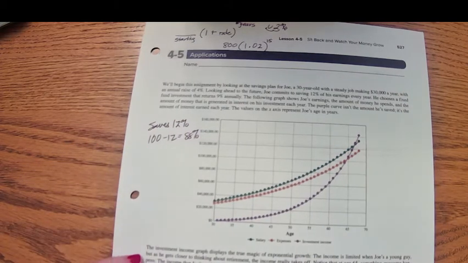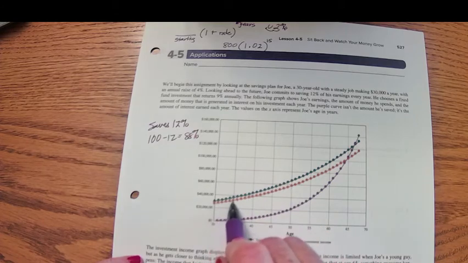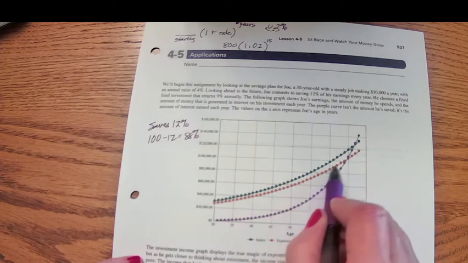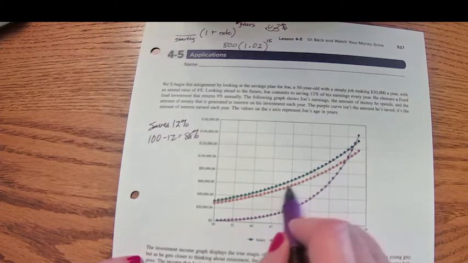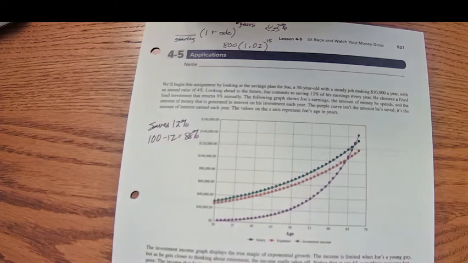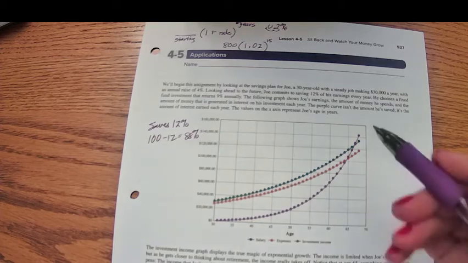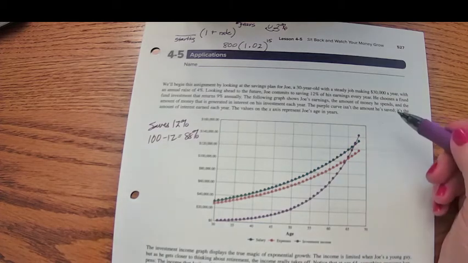He's living on 88% of his salary if he's saving 12% every year. And so that's what he has for his expenses. So that's what we have here with the gold. This gold part of the graph is 88% of what he's making. That's what he's spending on his living expenses.